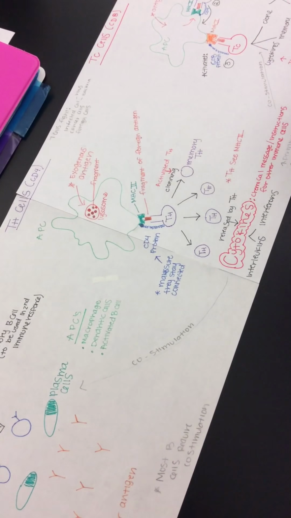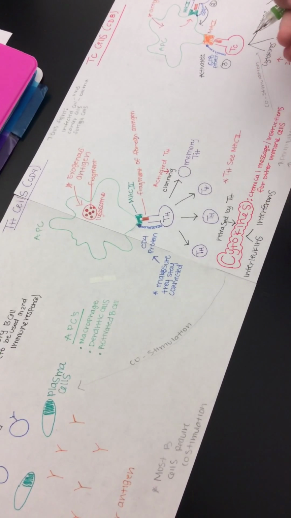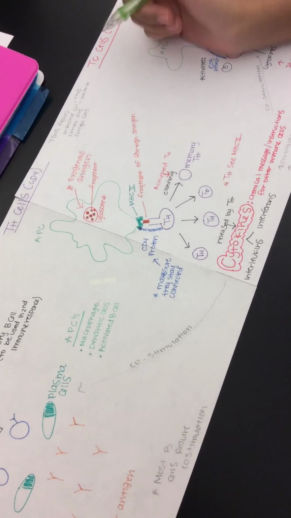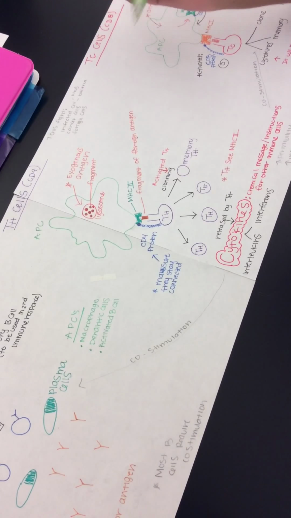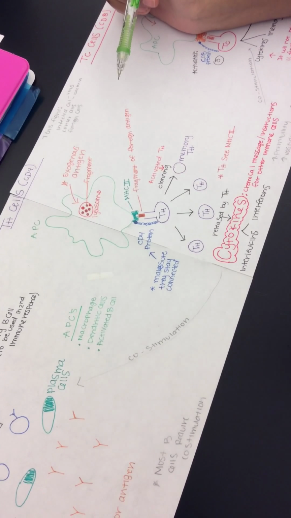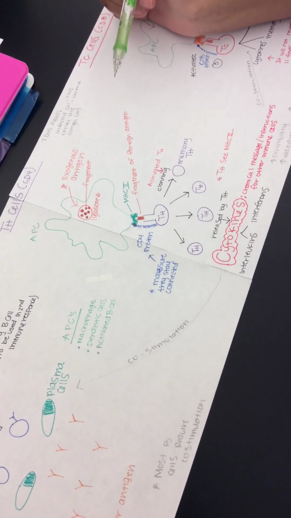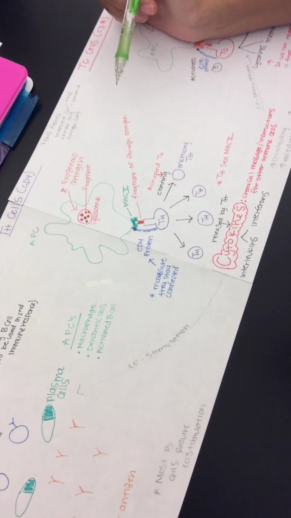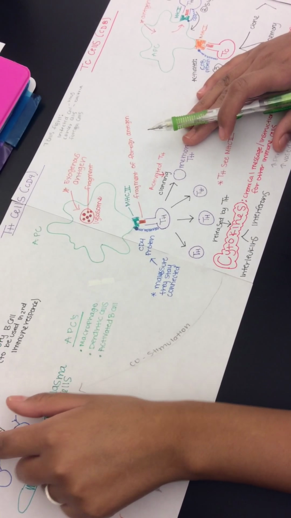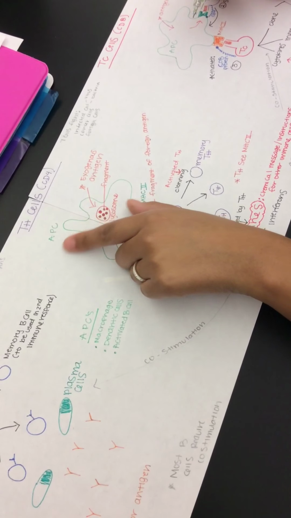And then we could see the helper T cells. Helper T cells come from CD4s. This is an APC, which is an antigen presenting cell. There are three antigen presenting cells: a macrophage, dendritic cells, and an activated B cell. Notice I said activated, so it has to be activated in order to work as an APC.